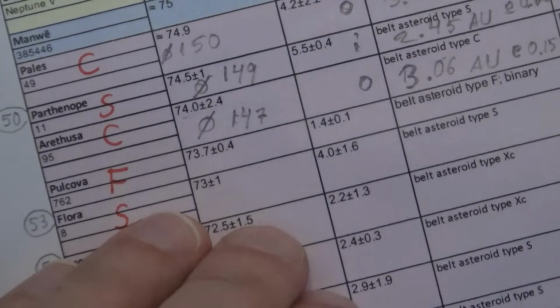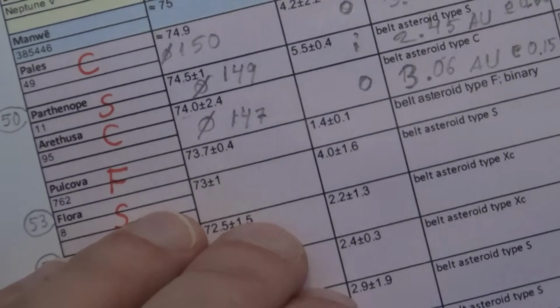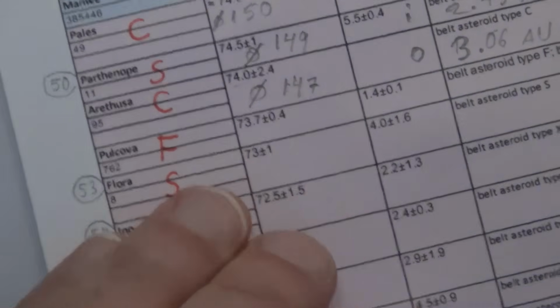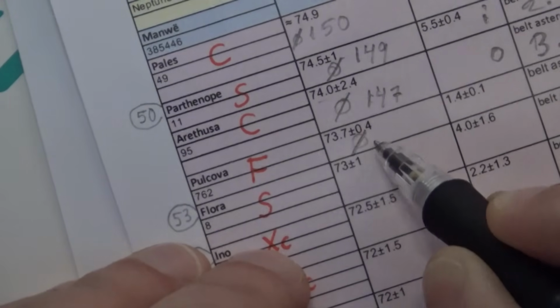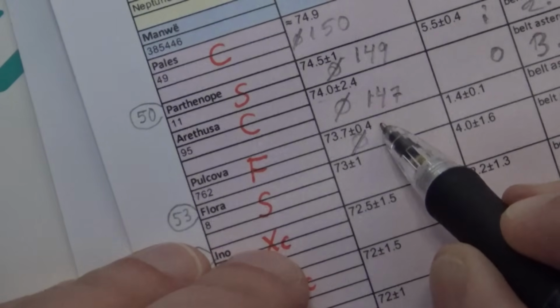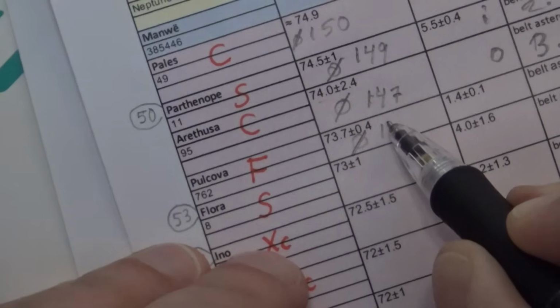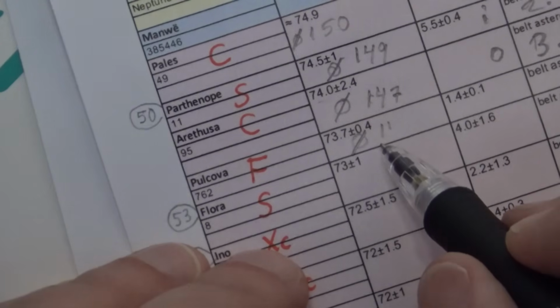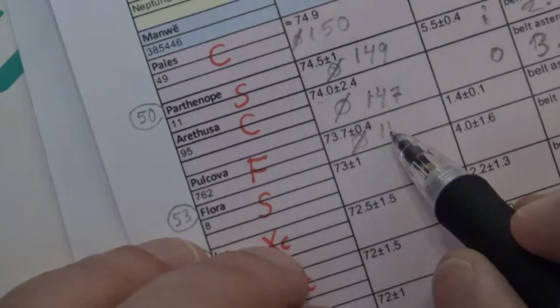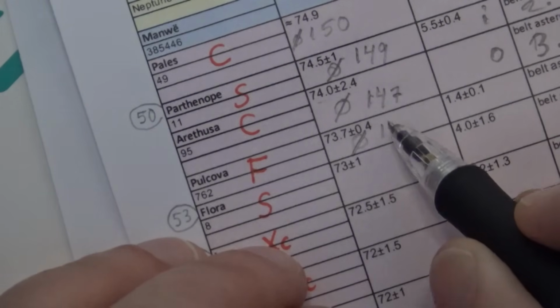The next one, Pulcova, number 762. So this one must have been discovered later. Yeah, in 1913. It has only a radius value here, so I'll double this value. 74, 100. And okay, it actually says on Wikipedia here mean radius 68.5. So 69 times 2 is, what's that? 138.